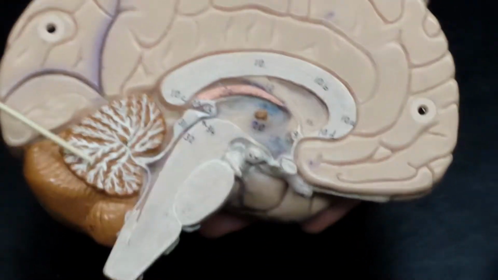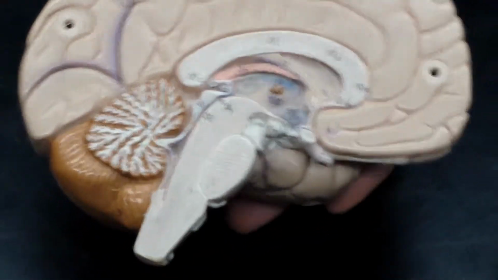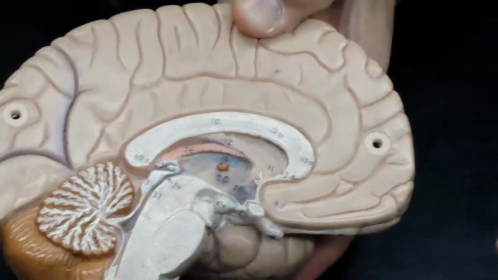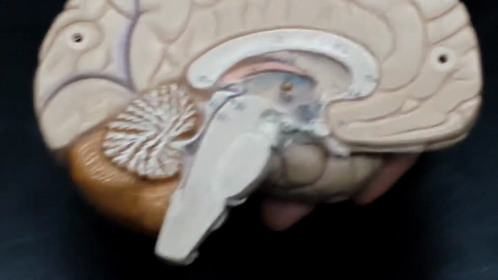Okay, move on. The arbor vitae of the cerebellum. The arbor vitae is the white matter arrangement in the cerebellum. Arbor vitae. And you're going to be asked function, or no? Yep. Put me on tape with that.